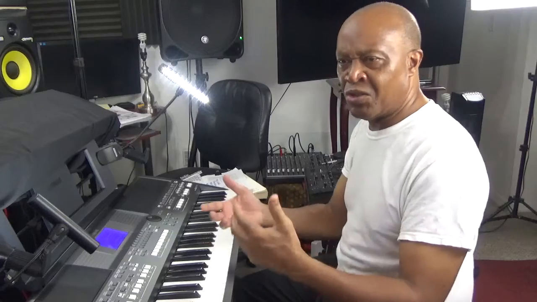And I also want to know where the root is, for me to play my major 7th and my dominant 7th. I want to know their locations in the inversions.